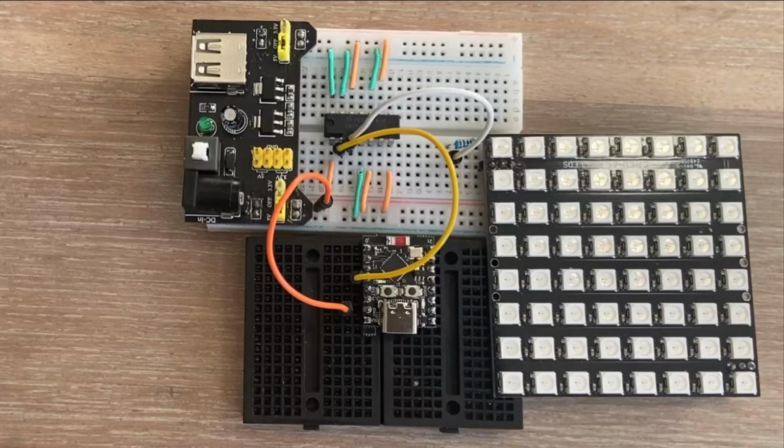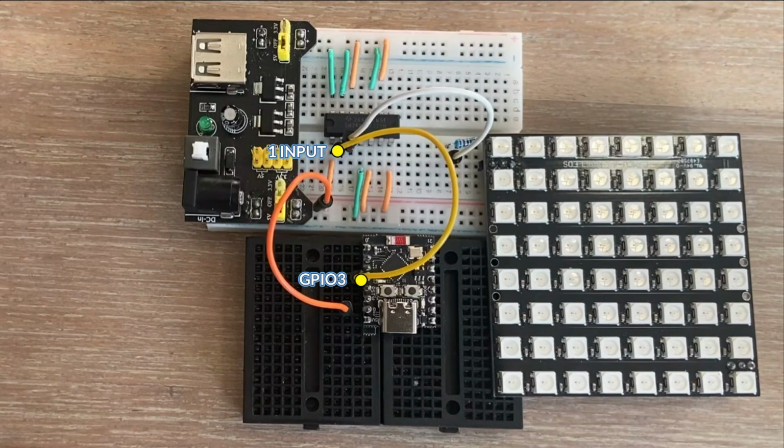Let's highlight the most important connections. We are enabling the first channel, sending the LED control signal from the GPIO pin of the microcontroller into the channel input, and then routing the channel output to the data in pin of the LED strip or matrix.